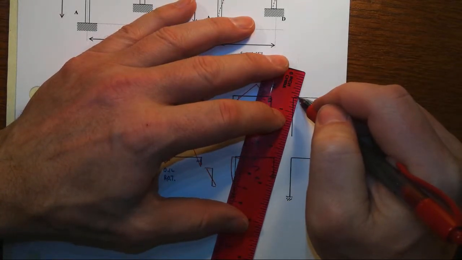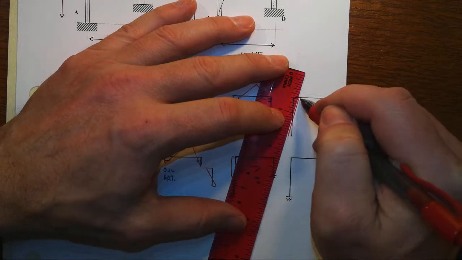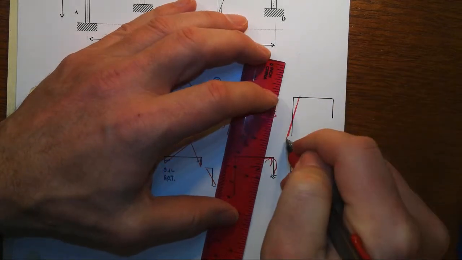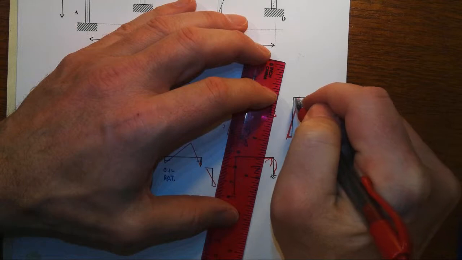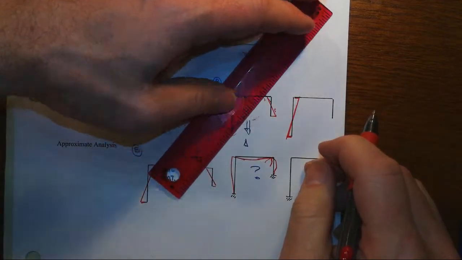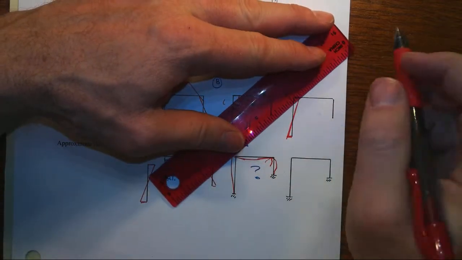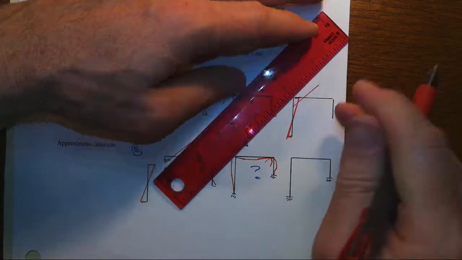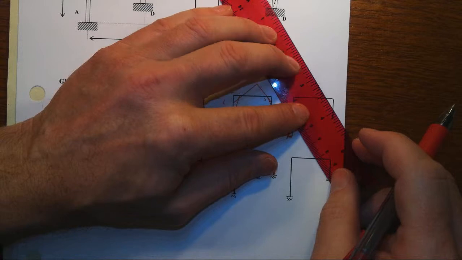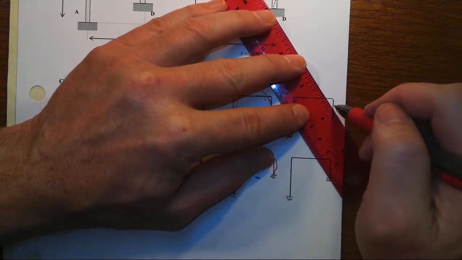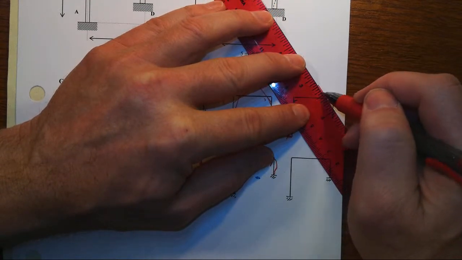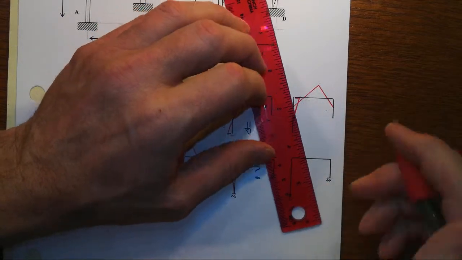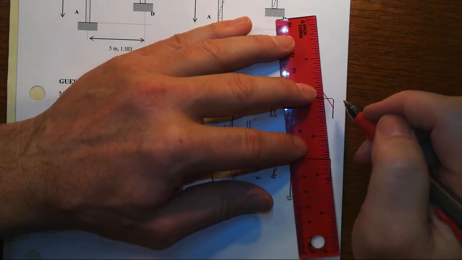Again, this is all just guesswork based upon some level of experience, yes, but it's trying to make it all work out. Here's maybe again the reverse curvature in the left column, and let's get a moment diagram in the beam. I'm not really doing very good on scale on the moment diagram, but that's okay. We're not worried about scale. We just kind of want to get the right directions of things, right?